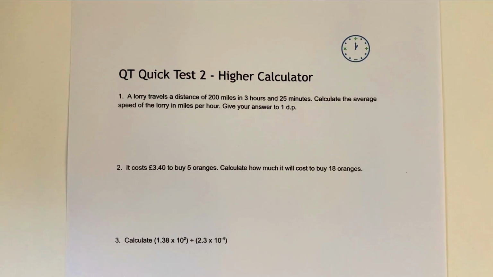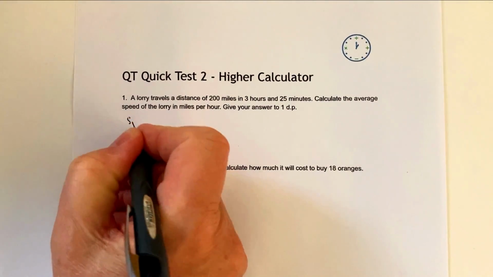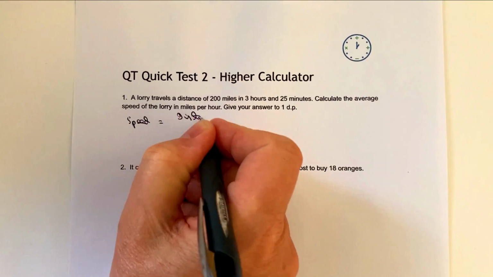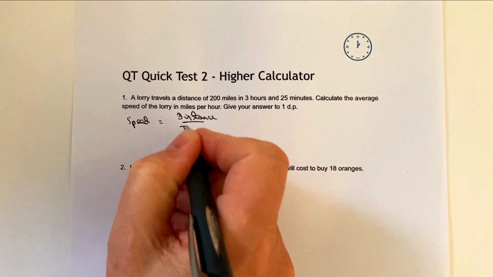So the first one is: a lorry travels a distance of that in 3 hours and 25 minutes. Calculate the average speed of the lorry in miles per hour. So okay, all you need to do really is look at the formula: speed equals distance divided by time.